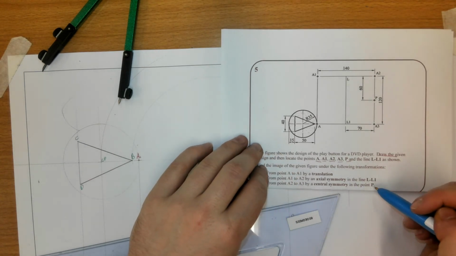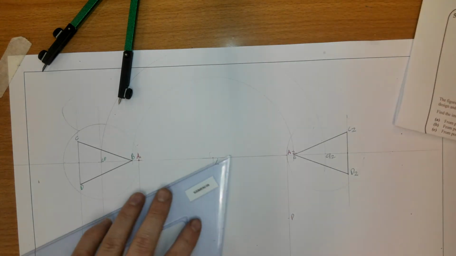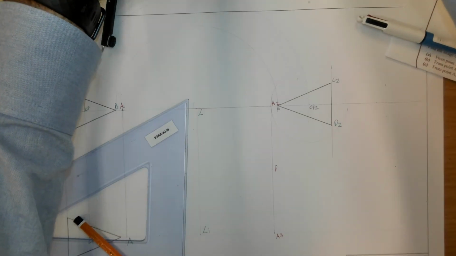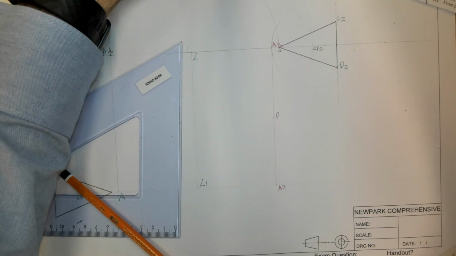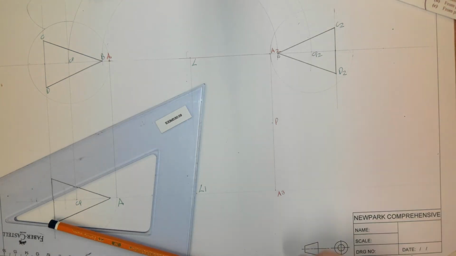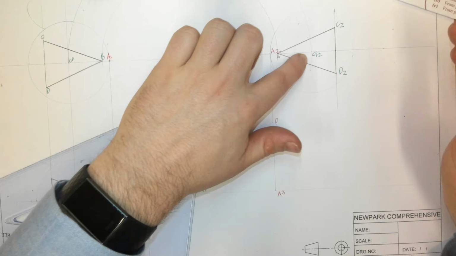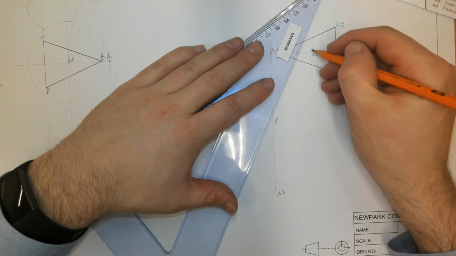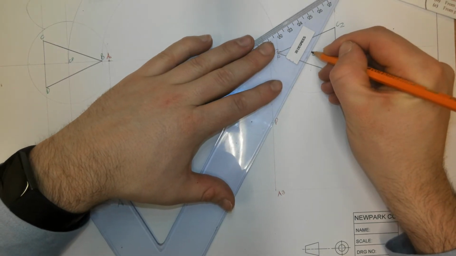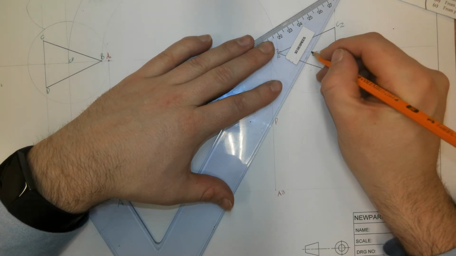Now, A2 to A3 is central symmetry in the point P. So I'll move my visualizer down here. I'm going to project the points through point P. So I'm going to take my center point of symmetry.